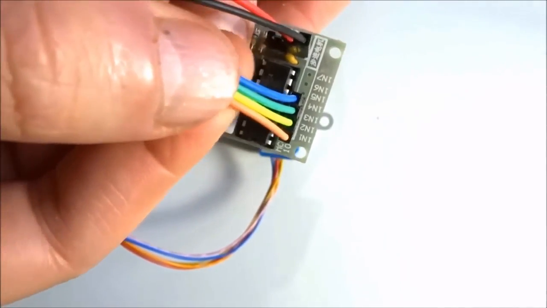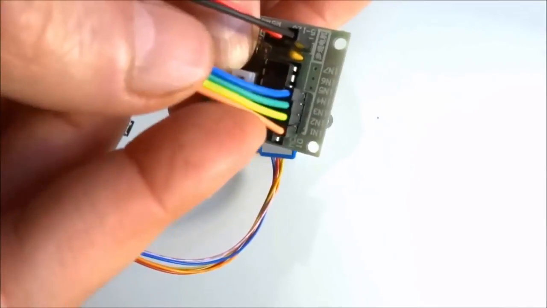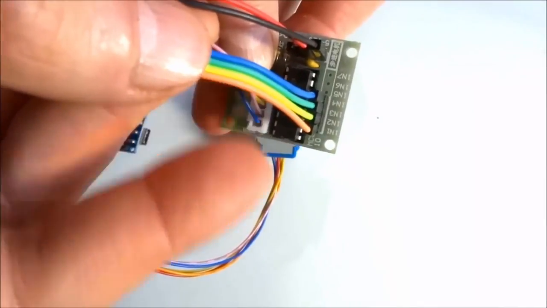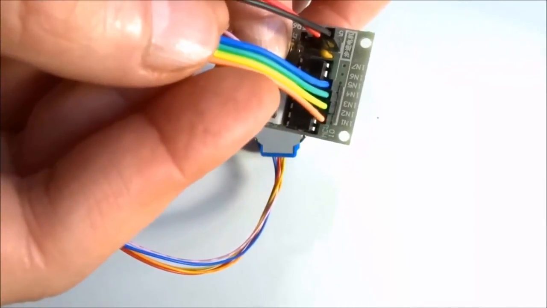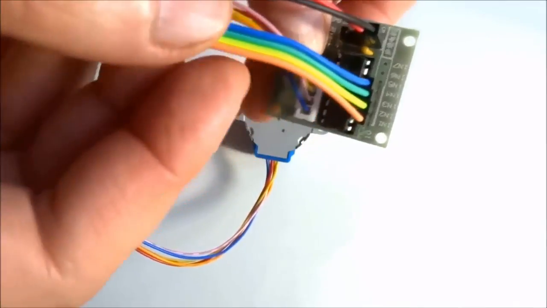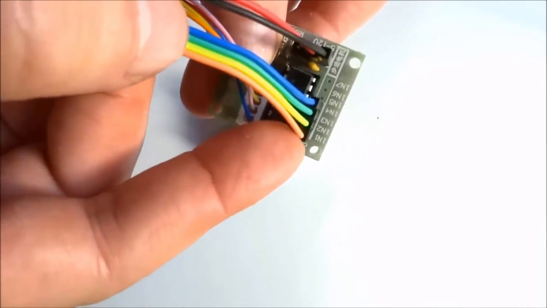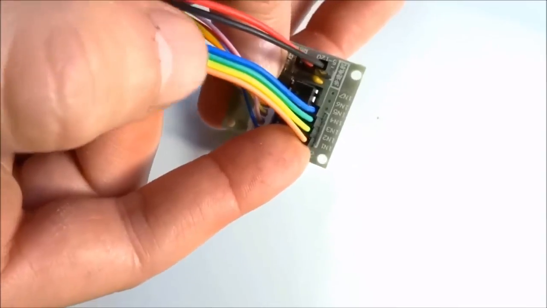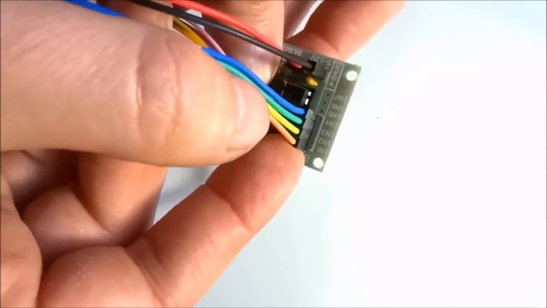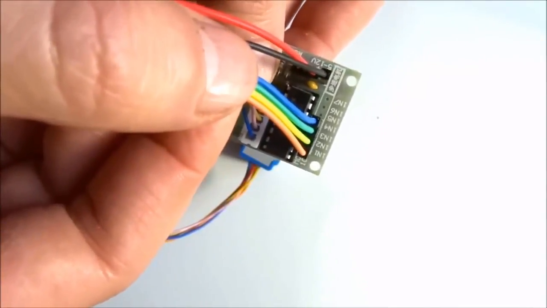Here we'll simply connect 4 wires for the 4 control signals to the stepper motor driver. The orange will be connected to the first input, yellow to the second, green to the third, and blue to the fourth.